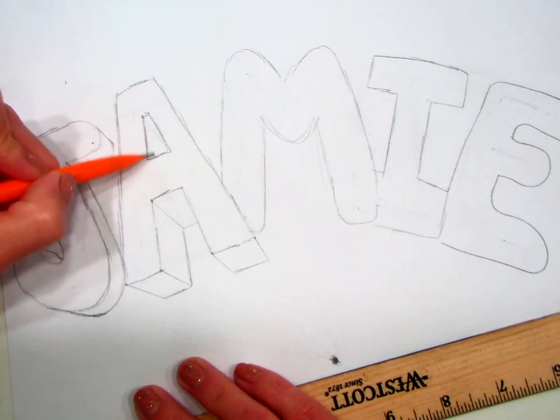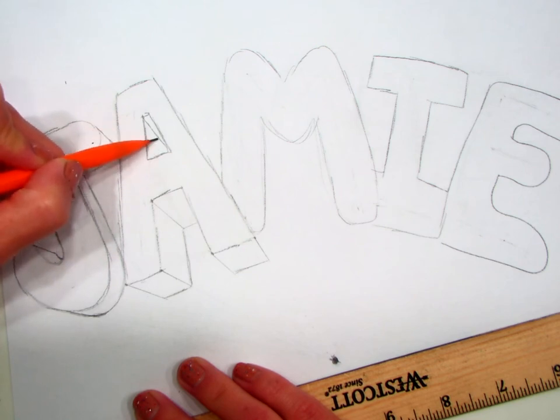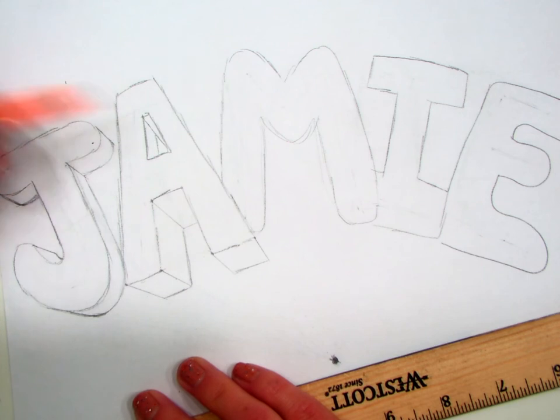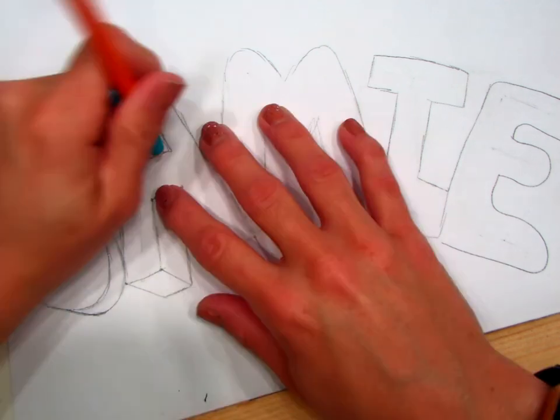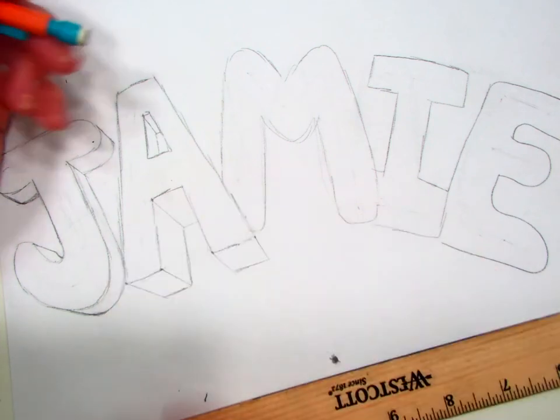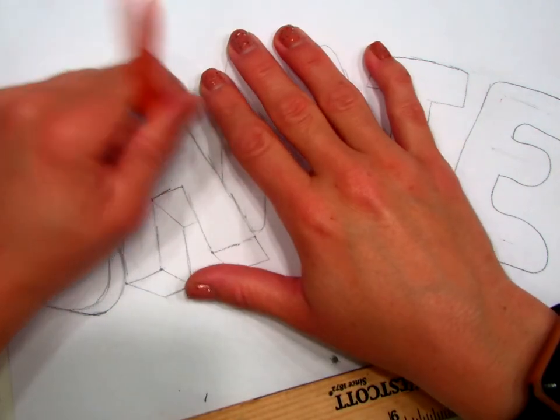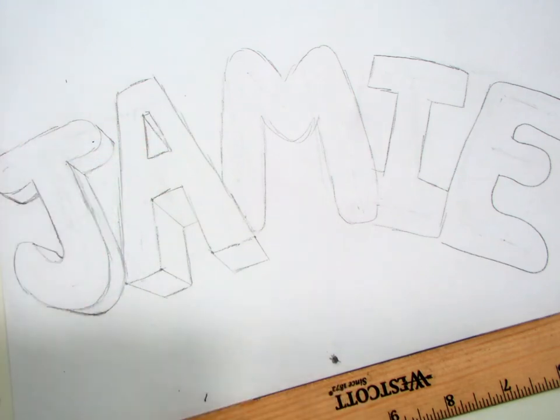So if my A was a little skinnier, I would end this side, because this is the corner there, I would end this side with the line matching this angle. Then it would kind of go like that. And then I would have to end it like that there. Does that make sense? And then you go back and erase that. It just doesn't match because it's not the same thickness, so I'm going to go ahead and put that back like it should be so that the thickness looks the same. Alright.